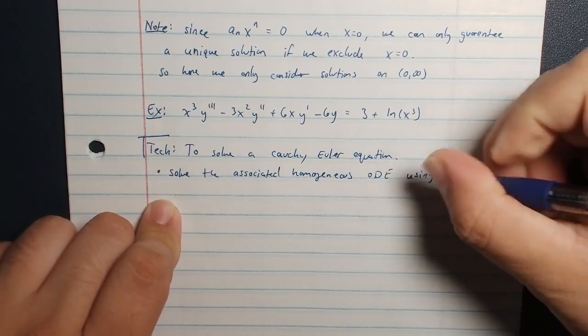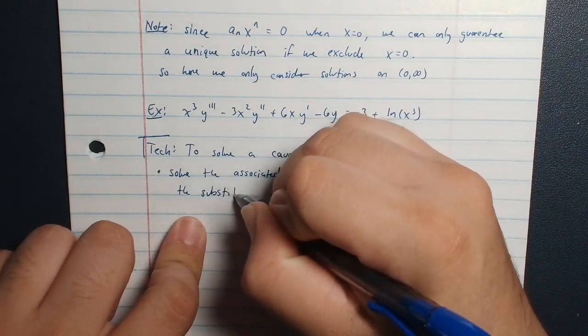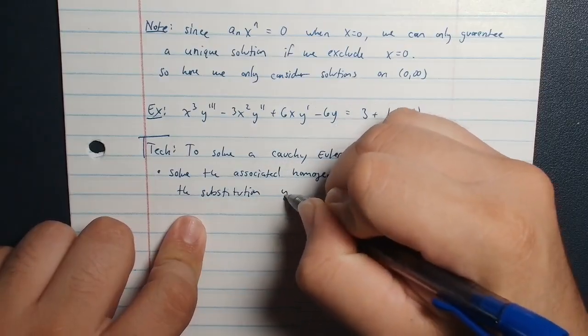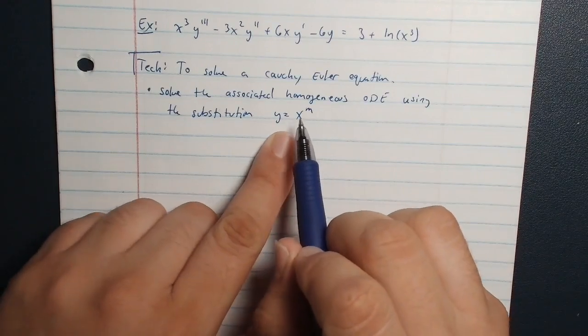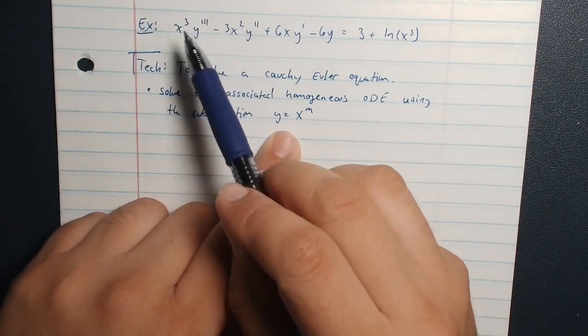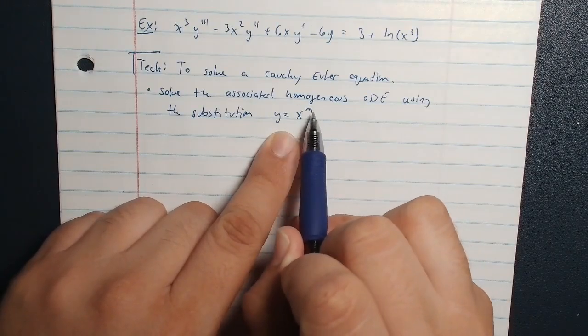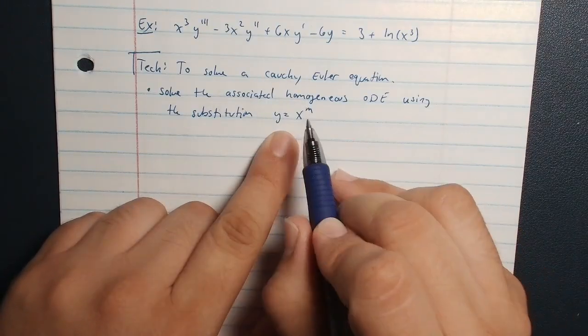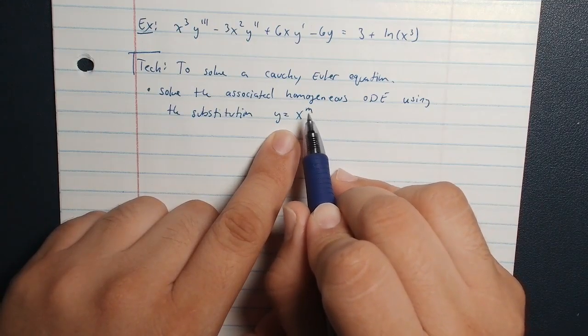And it's a very simple one. Using the substitution, y equals x to the m. You might wonder, okay, so wait, what's m? So like if it's a third order problem, do I use x to the third? No. You leave it as x to the m. You'll see that when we start doing the problem, but here m is going to give us our characteristic equation.